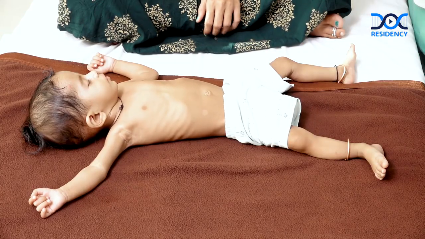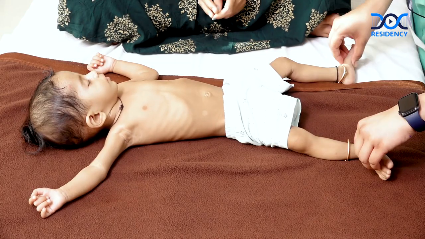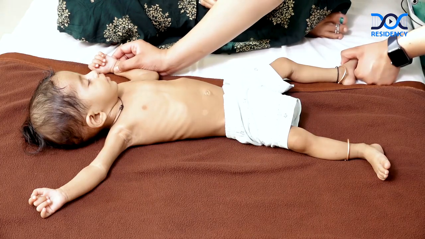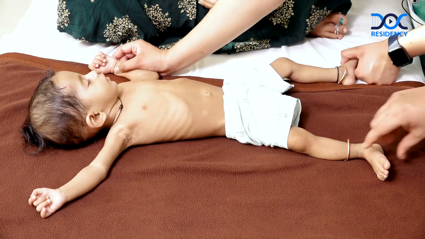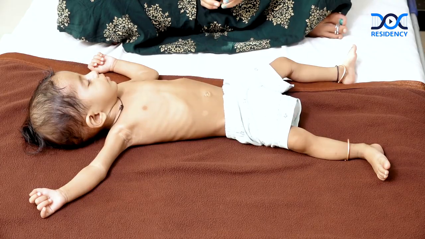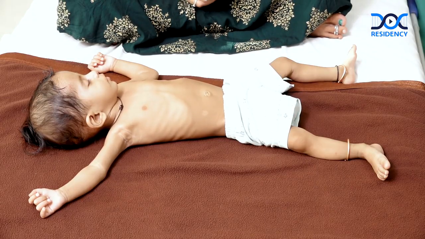You told all 4 pulses. You will check only 2 pulses, no. What is the importance here? We should say any radial or radiofemoral delay is present, whether volume is equal on all the 4 limbs. Any difference in the volume, is it increased or normal? Slightly increased. Slightly means there is no doubt. See, there is nothing like that.